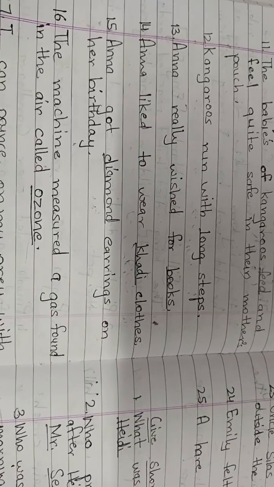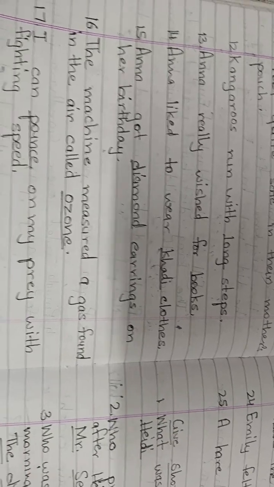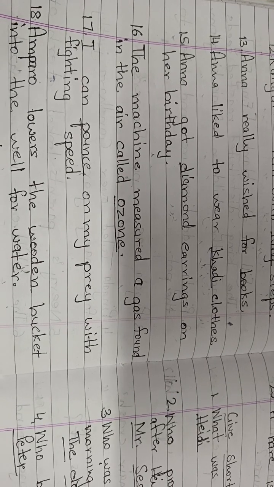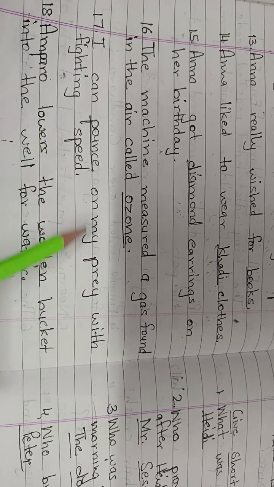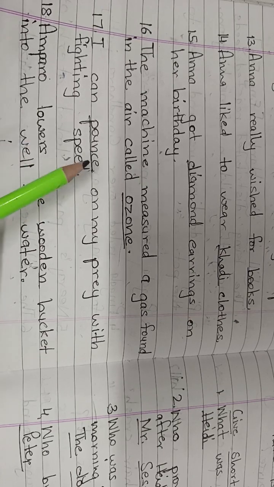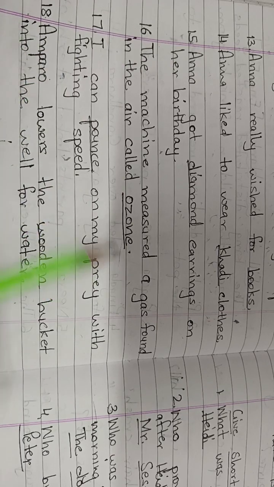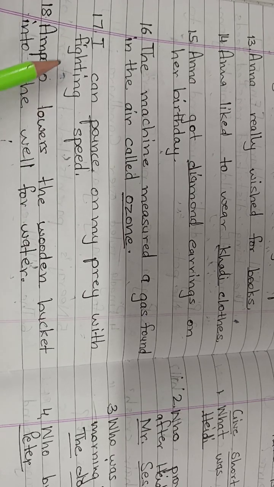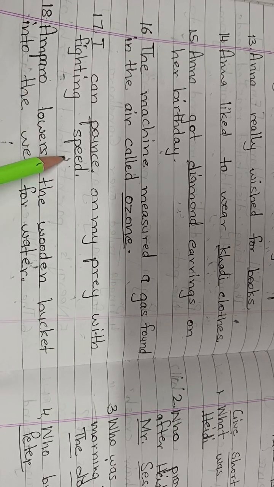Number 16. The machine measured a gas found in the air called ozone. So what was the name of the gas which the machine measured? It was ozone. Number 17. I can pounce on my prey with fighting speed. Pounce means just jump in a hurry. So what do the kangaroos do? They jump on their prey with fighting speed. So the answer is I can pounce on my prey with fighting speed.